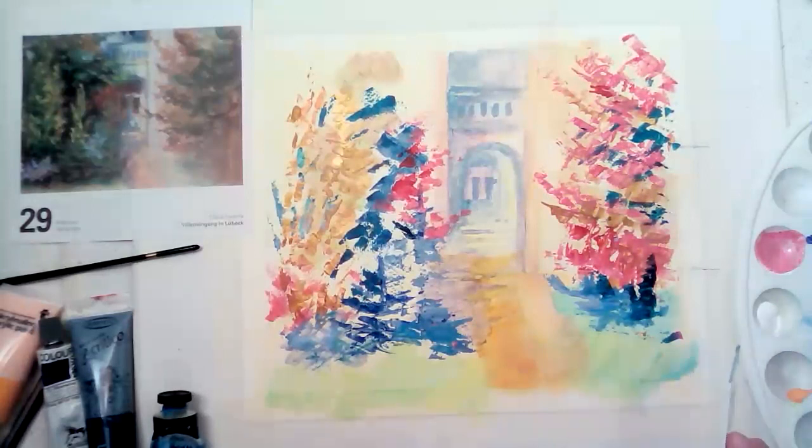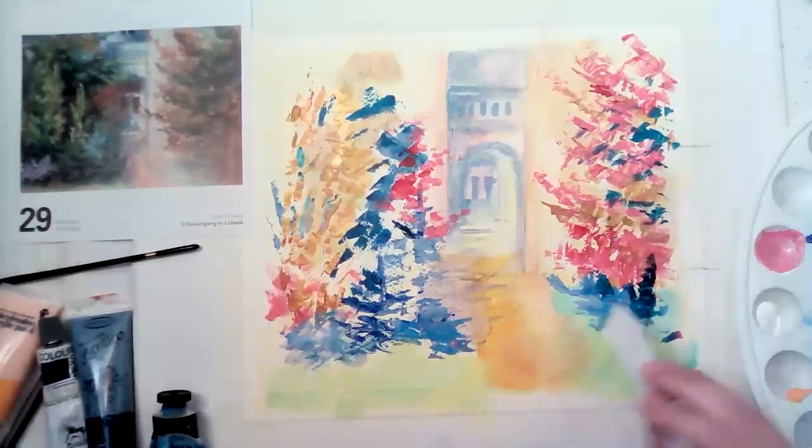Okay, I found her signature. She signed there in the corner where the grass is.